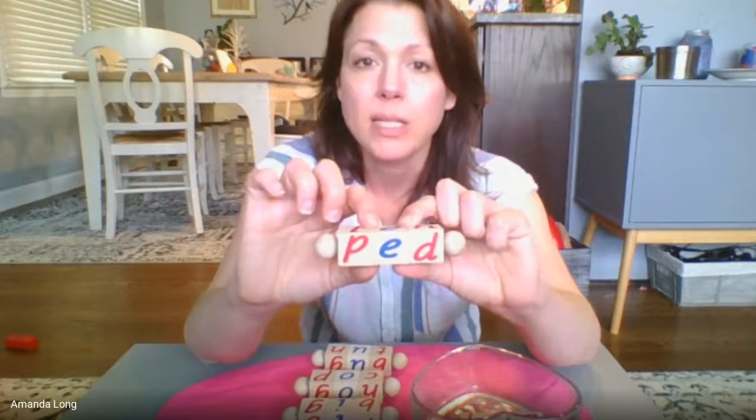You just read the sounds that are there. These sounds are not tricky. They're not going to do anything. They're not going to change. These sounds are going to stay the same. So just read the sounds and put them together, and that's the word. So I hope you go ahead and write down ped. So now we know this says, take away the P, this says ed.